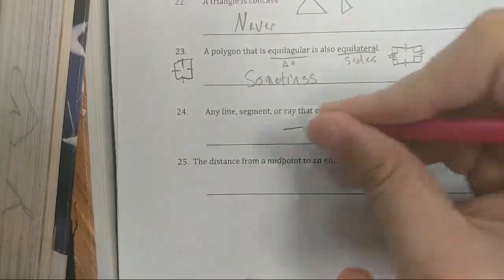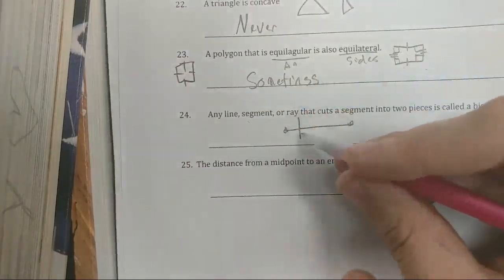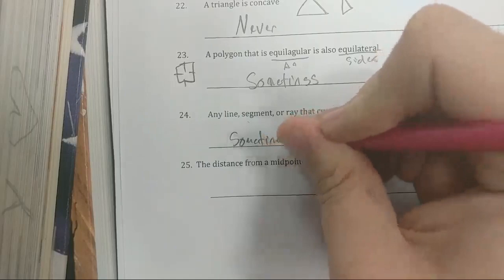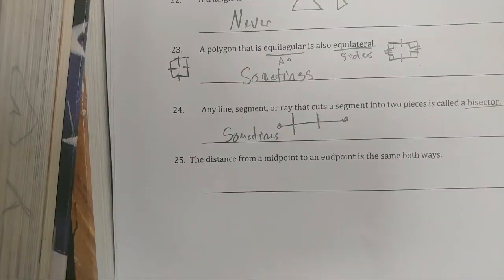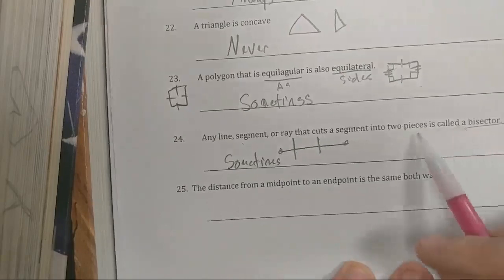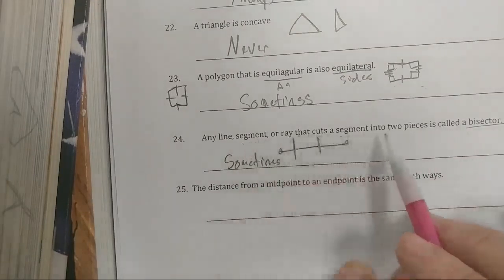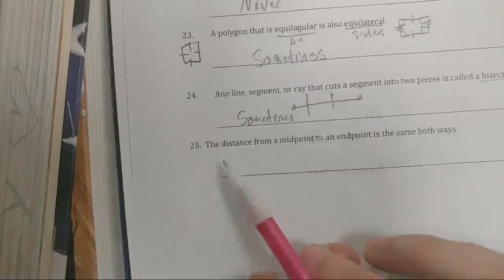So I can make a line here and I put my line over here. This is definitely not in half. Well, I can put it over here, which is half. So sometimes it is a bisector, sometimes it's not. An always situation would be if I said a segment or line that cuts a segment into two pieces intersects it. Then yeah, you could say it like that because it got cut into two pieces. That would be always.